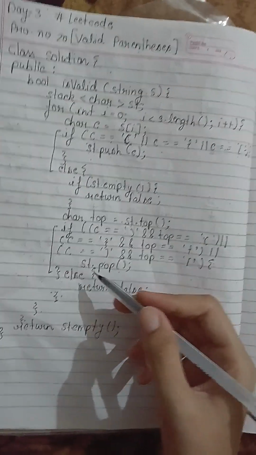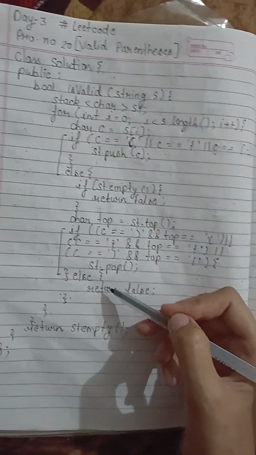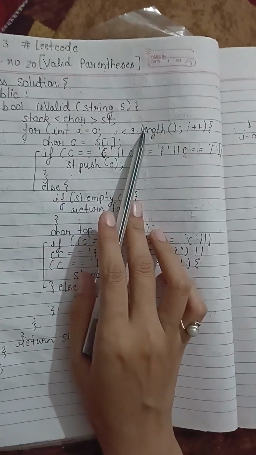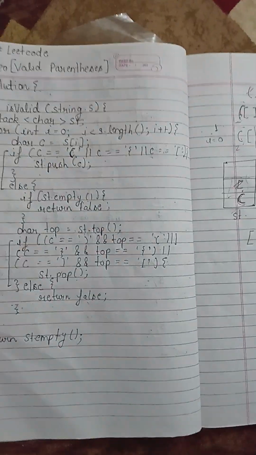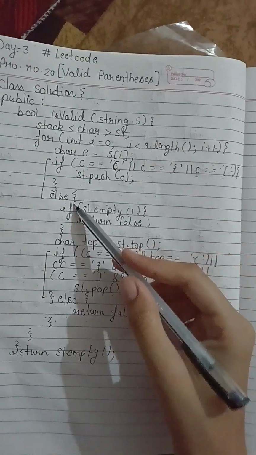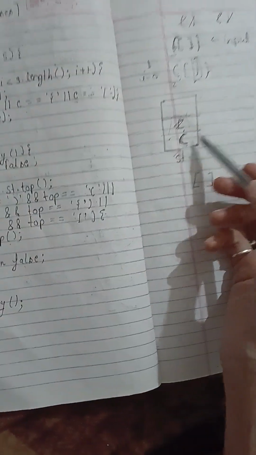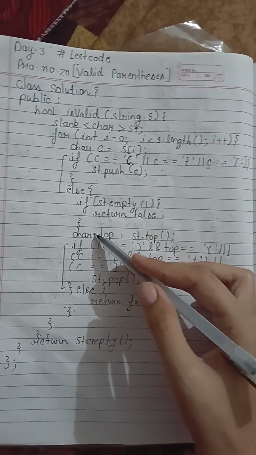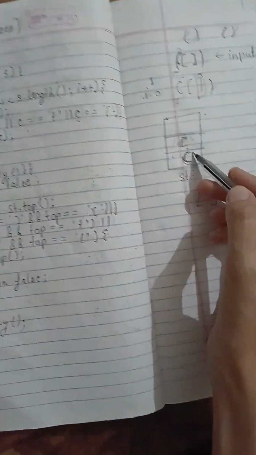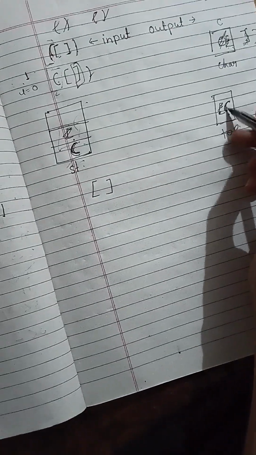Now the if has run. Okay, now we will go to our for loop again. Now we will increase i and take another input, which is this, and the c value will become this now. And check if these three are matching. They are not matching, so we will move forward to the else block. Check if st is empty: not empty. So we will go into the else block, where we first initialize top as st.top, meaning the top of the stack will be now this one, the open round bracket.